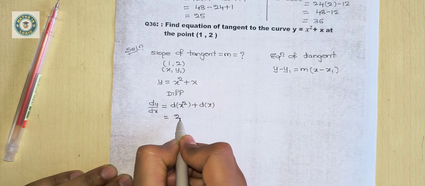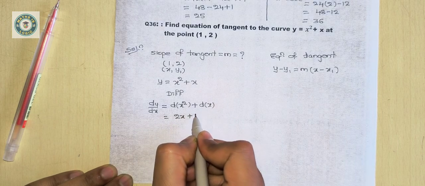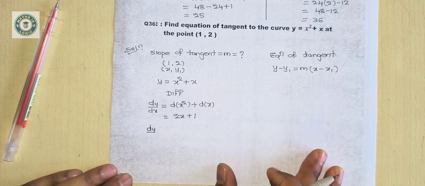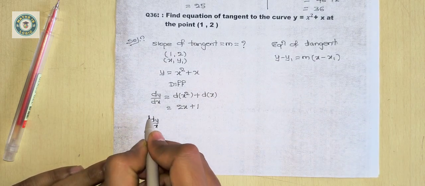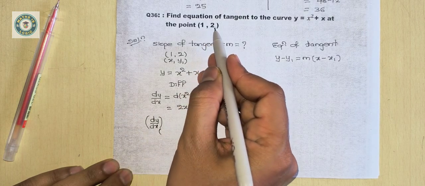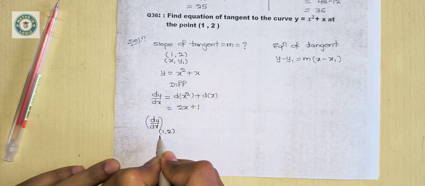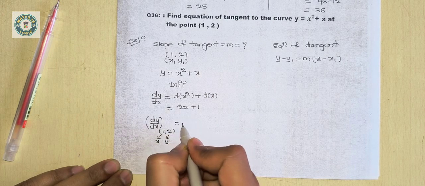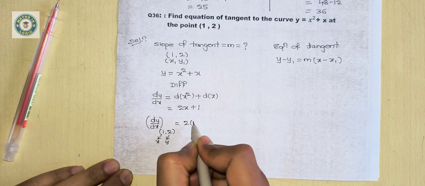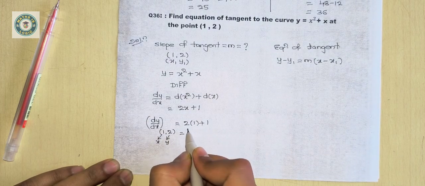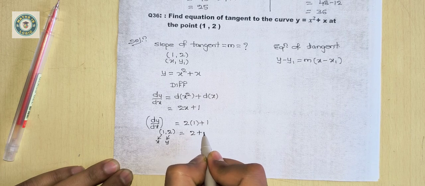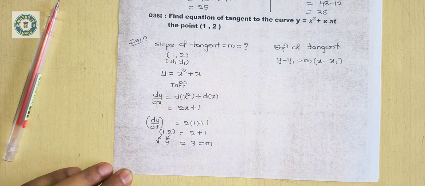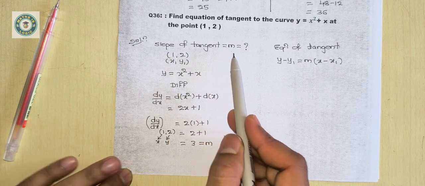You know, x square differentiation is 2x plus x differentiation is 1. After finding dy by dx, we need to substitute that point. Therefore dy divided by dx at 1 comma 2. Here 1 is the x value and 2 is the y value, but here only x is there. So 2 into x means 2 into 1, plus 1. Therefore 2 into 1 is 2 plus 1. So 2 plus 1 is 3. So this 3 is the value of m. So m is called the slope of tangent.